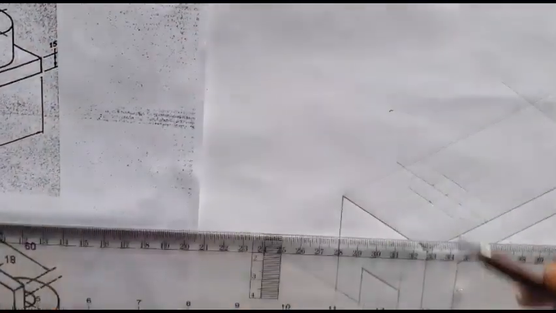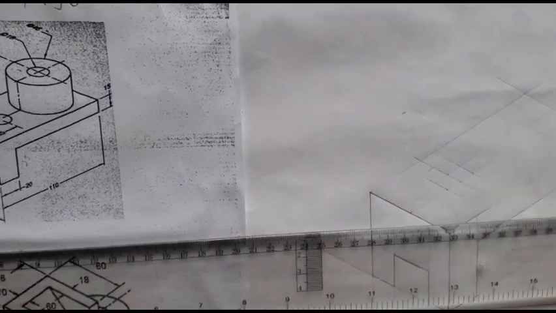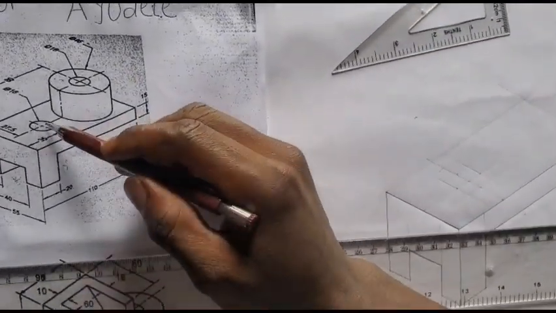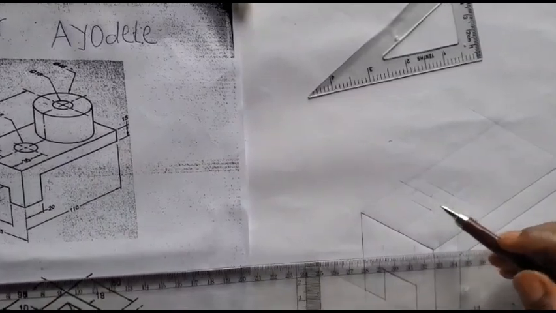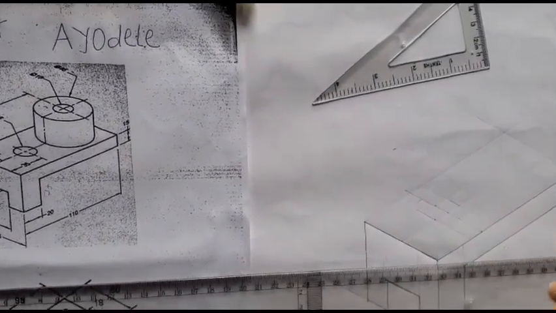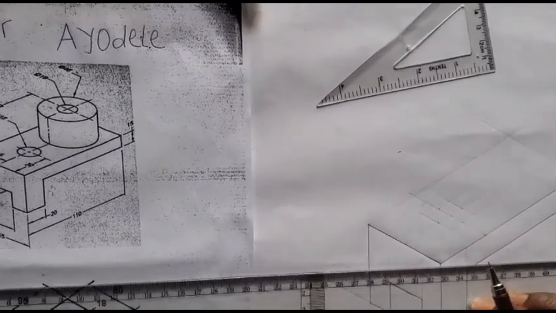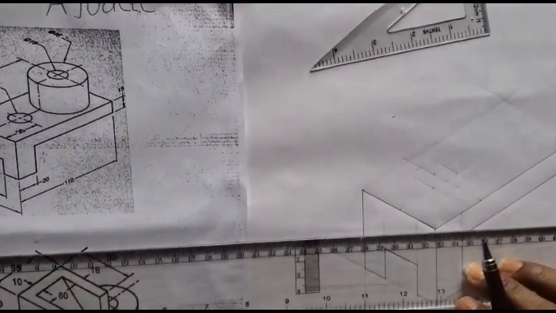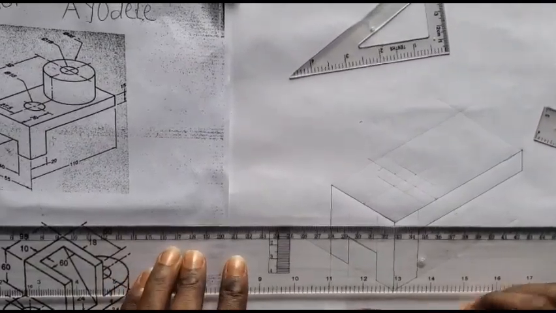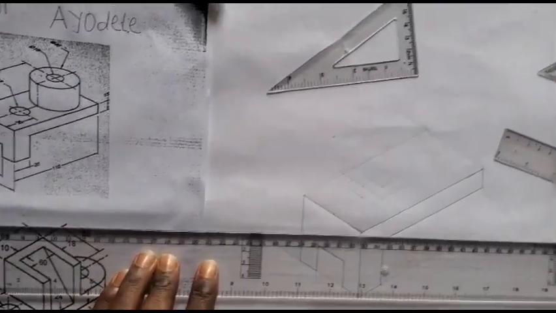Okay, so I got a square there. Now we can use different methods to get this ellipse here. We can do it by dividing this one and finding the diagonals, but I'm going to use a very simple technique.